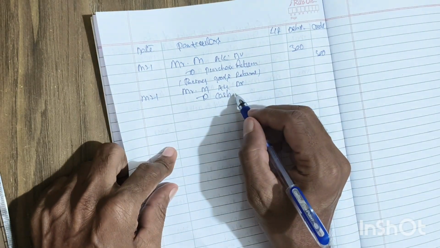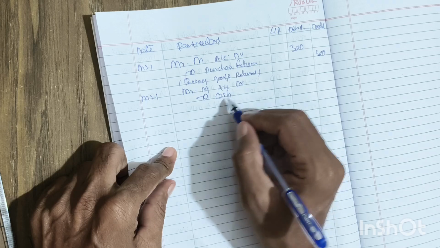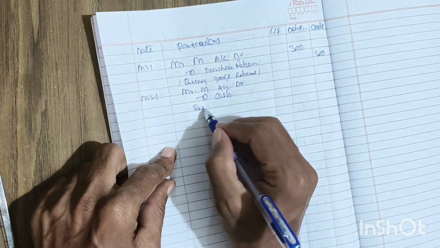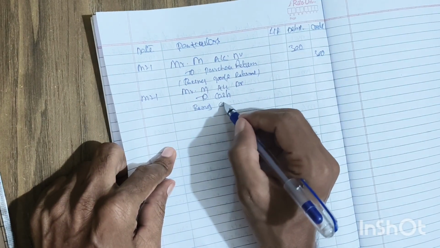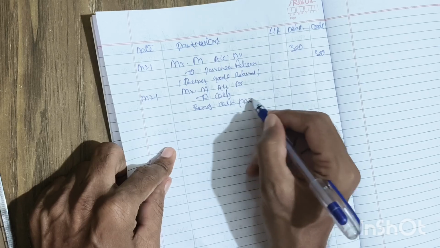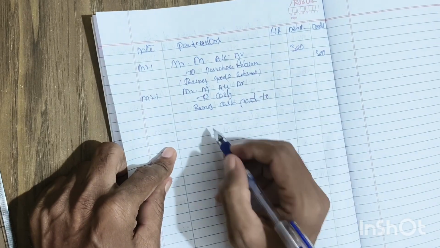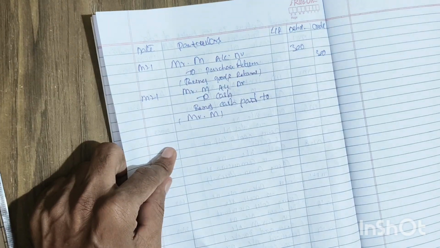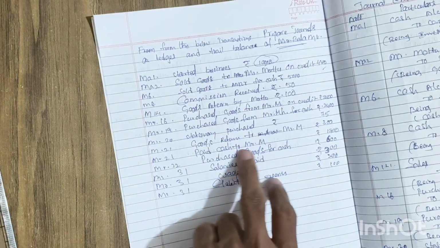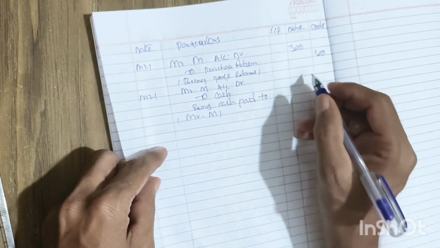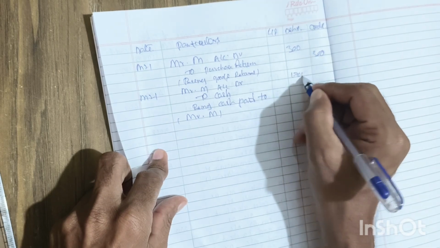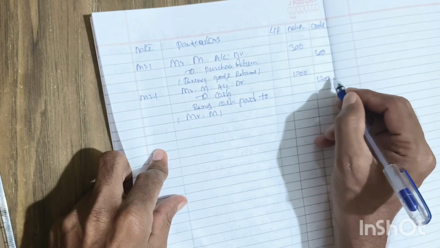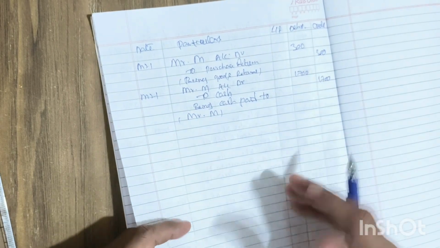As per real account, cash is going out of the business, and hence it is a credit. Being cash paid to Mr. M. How much? 1,700 debit, 1,700 credit. Right?